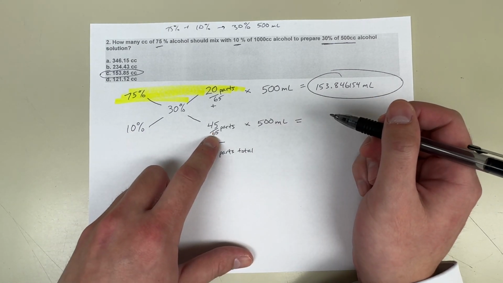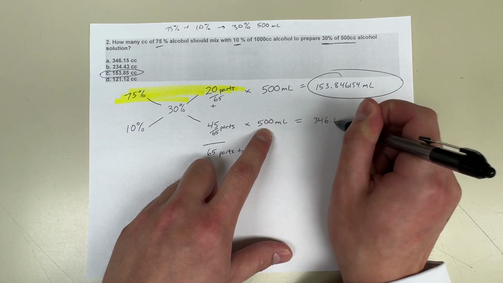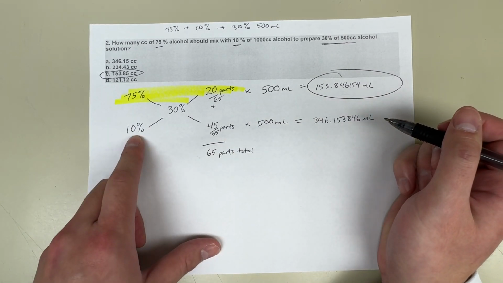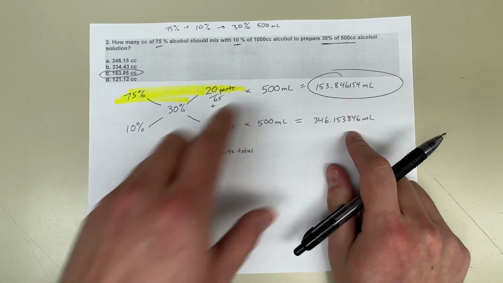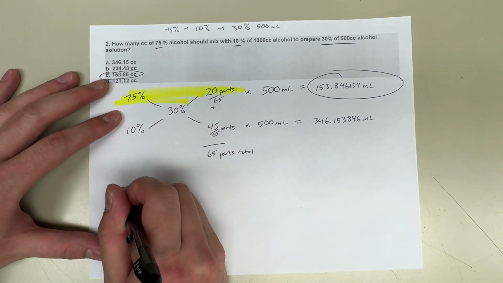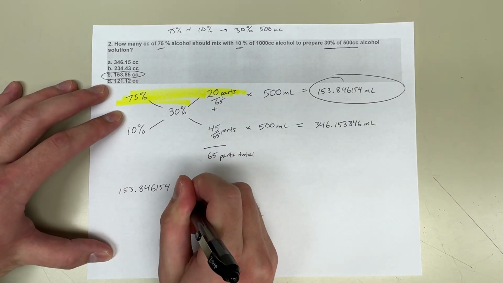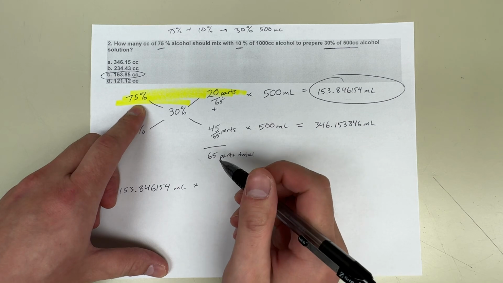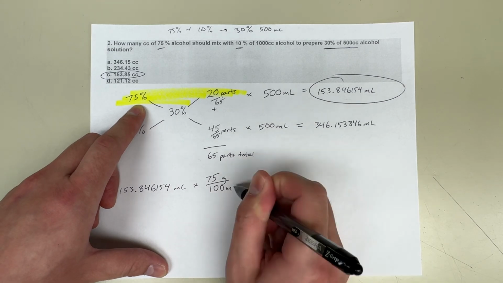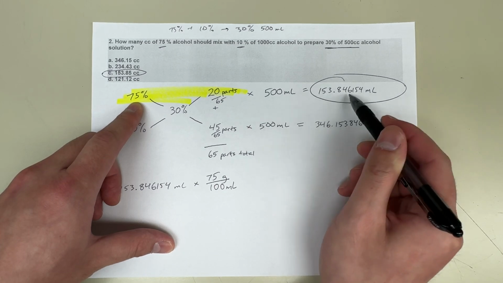So 45 divided by 65 times 500 milliliters equals 346.153846 milliliters. This is how much of the 10% solution I'm going to use to make the 30% total. Now I'm going to take each one of those, 153.846154 milliliters, and multiply it by the percent strength I'm already using. So 75 grams over 100 milliliters, right? Because this is how much I'm going to use of this 75%.